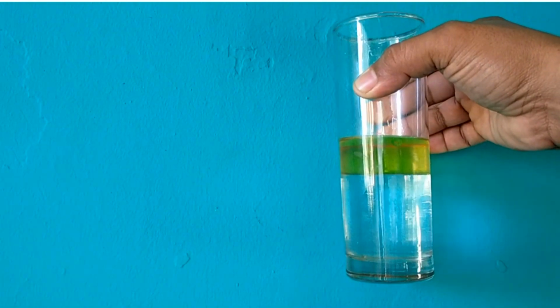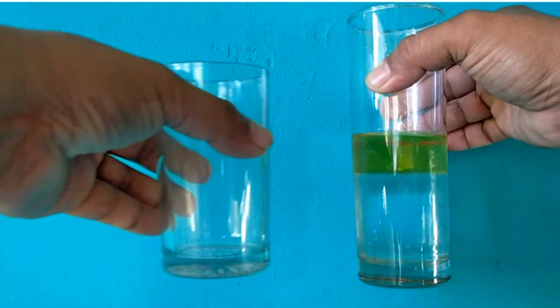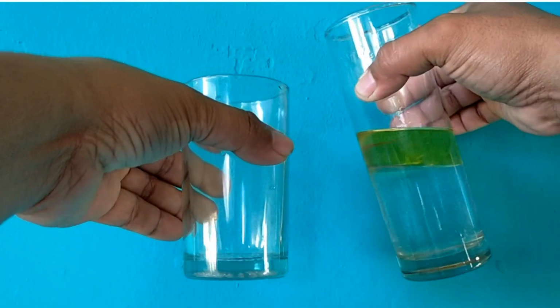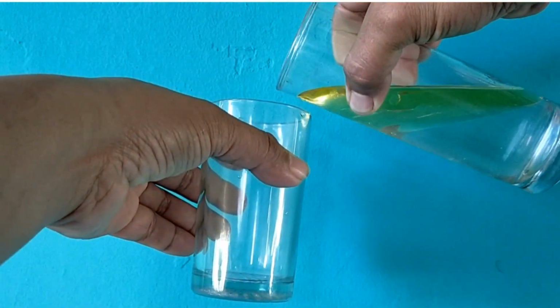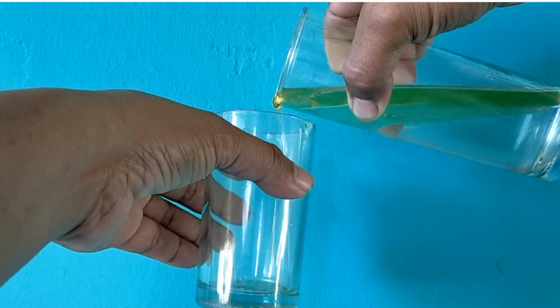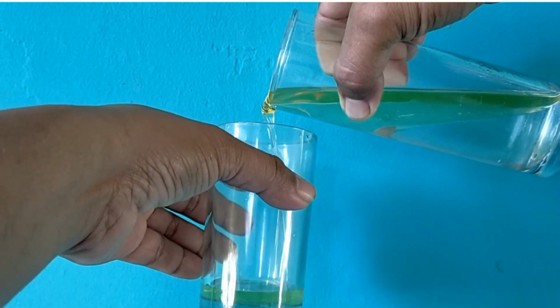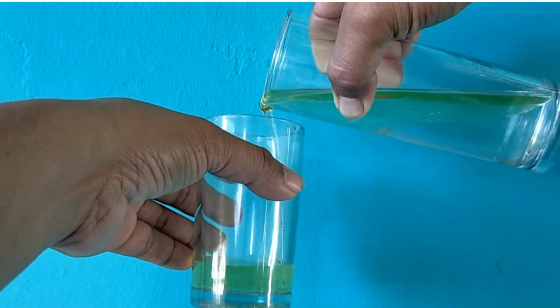Some liquids, like oil and water, do not mix and form a heterogeneous mixture. They are immiscible liquids. These liquids can be separated by pouring or scooping out the topmost liquid. This process is called decantation.